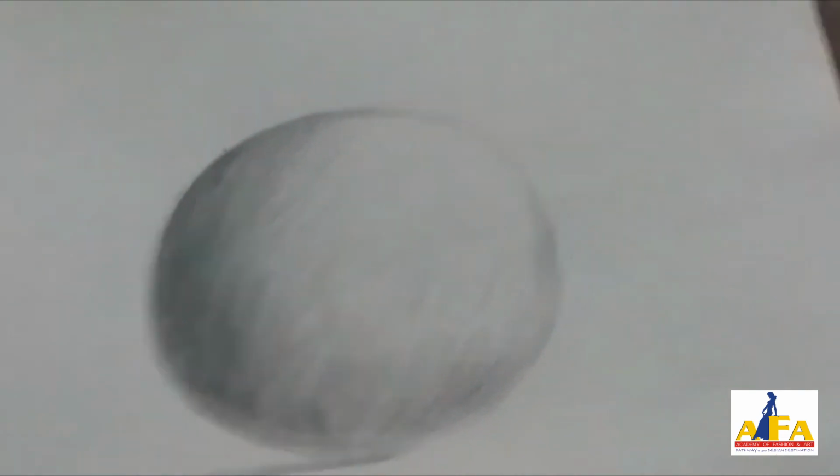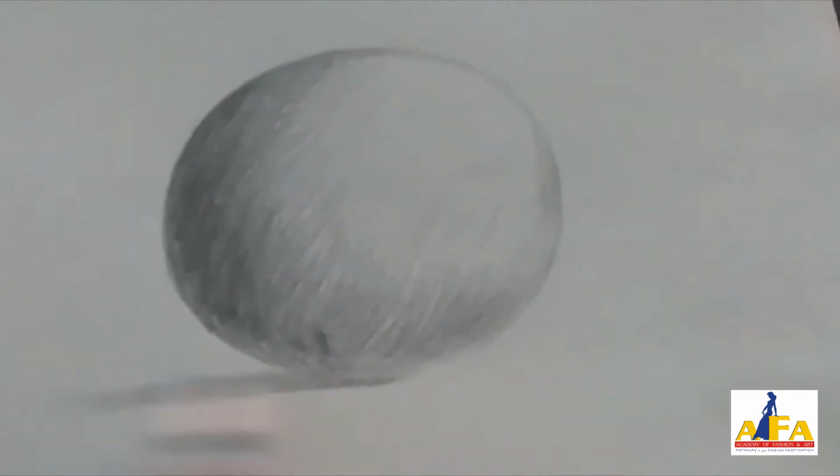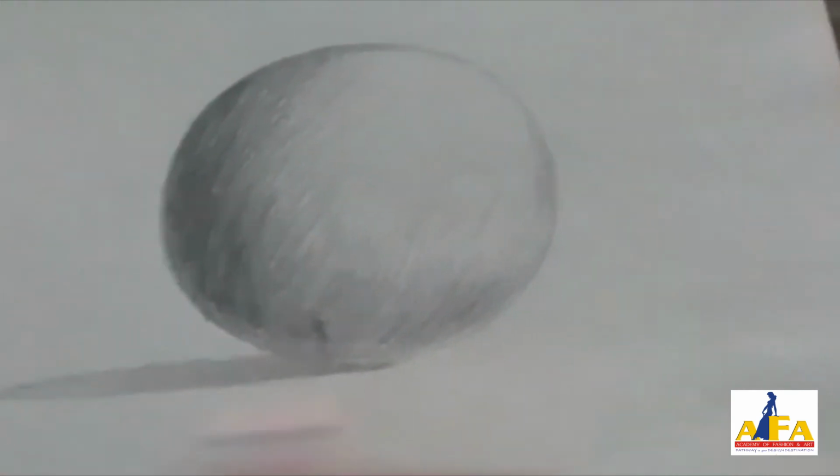So here we have to create the cast shadow. As our source of light is from the right side, that's why we need to create the cast shadow on the left side of this sphere.